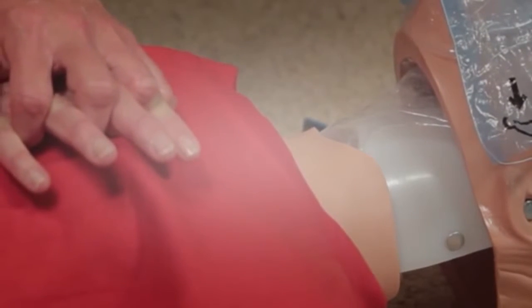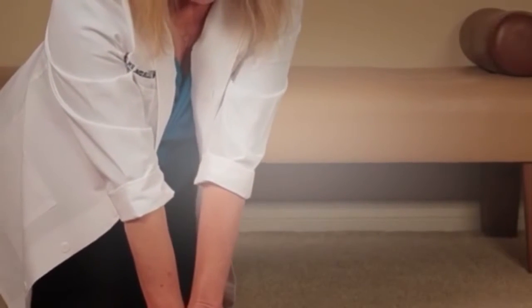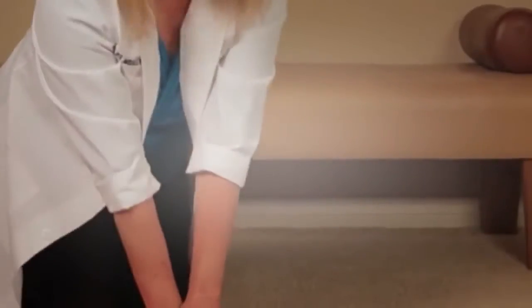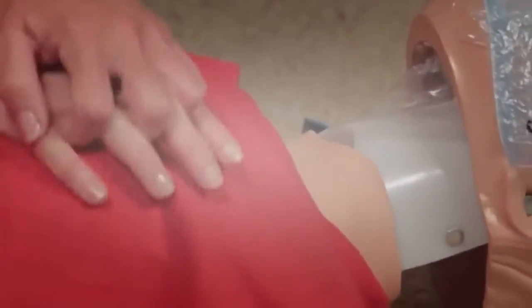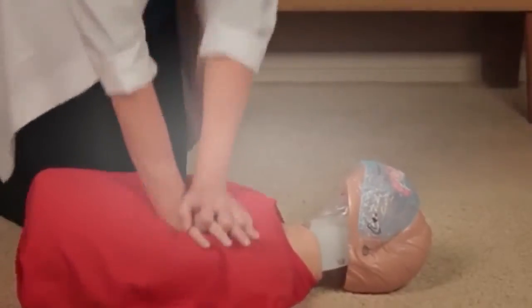With your arms straight and your shoulders positioned over the victim's chest, push down on the victim's chest. For an adult, you will want to push down at least 2 inches or 5 centimeters. Now watch as I perform 30 deep compressions in 18 seconds or less. You want to be able to give at least 100 compressions in a minute. You may lift your hands slightly off the chest between compressions to allow for full chest recoil. But keep your hand placement.